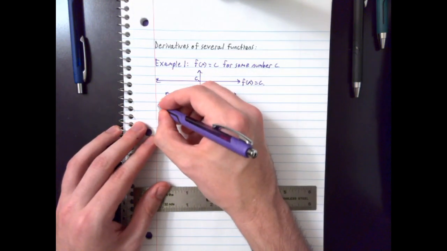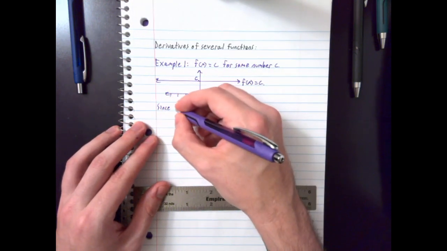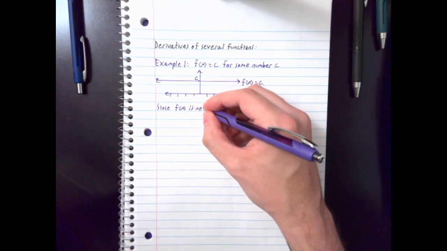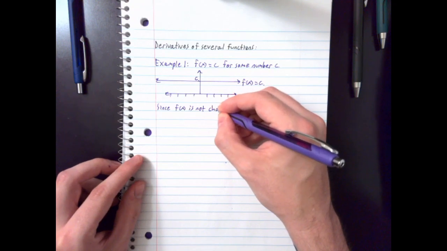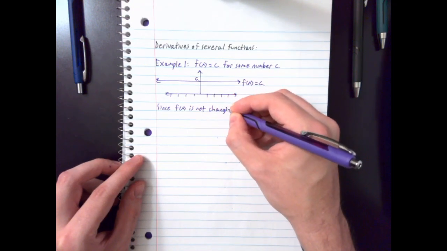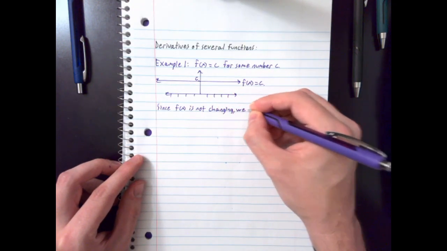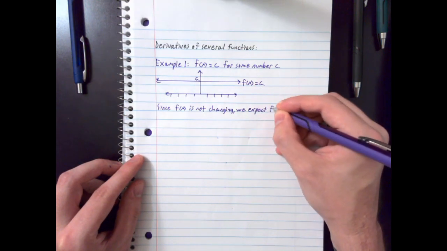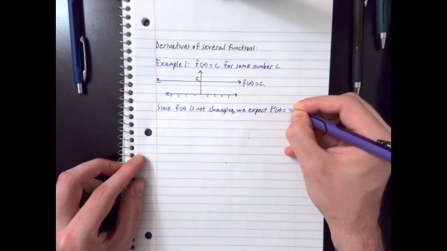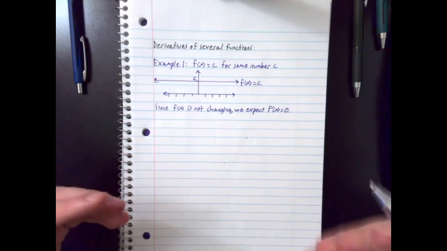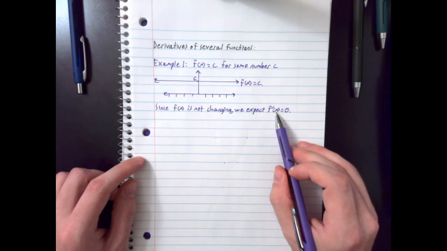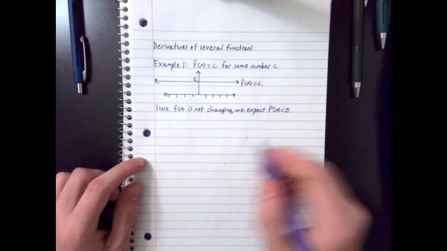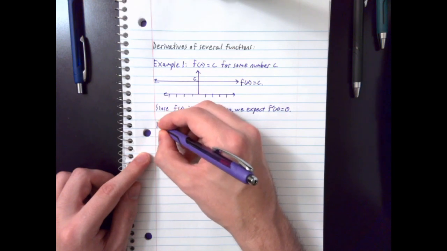Well, since f of x is not changing, we expect f prime of x to be 0. That is, the rate of change of f of x is 0. It is not changing. It is constant. So let's actually do the limit computation and see this.